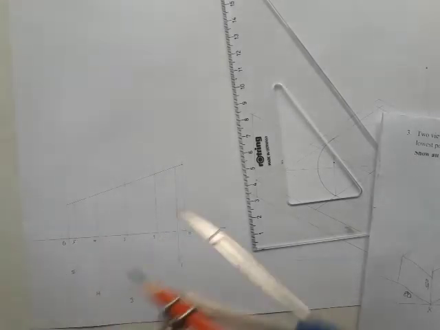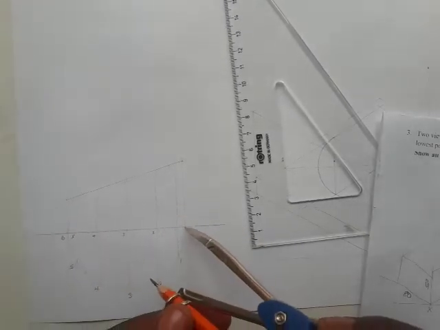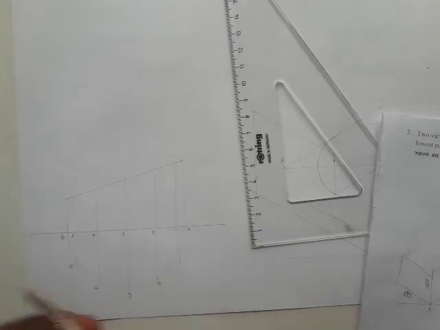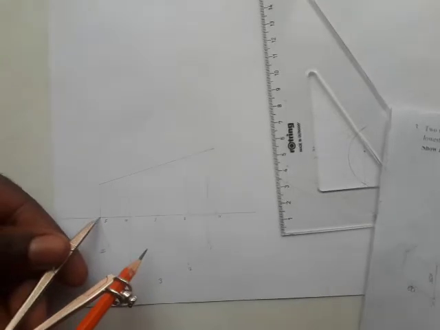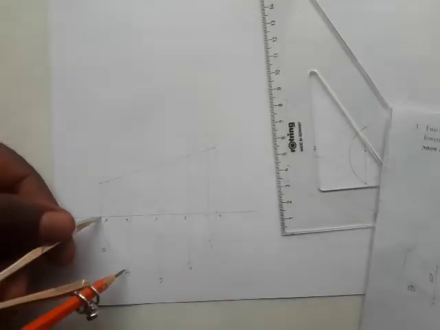And I drew an arc. After drawing the arc with the same radius, I needled here. I cut the arc at this point. Needle here, just divide into 6 equal parts. That's it. Cut the arc at this point.